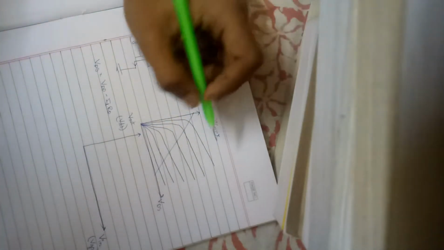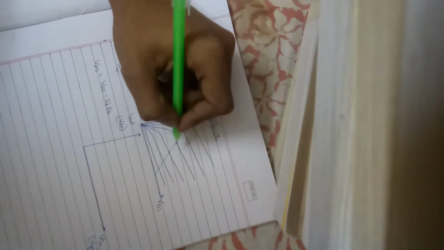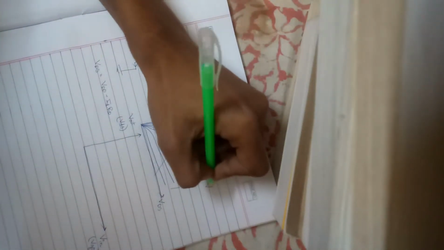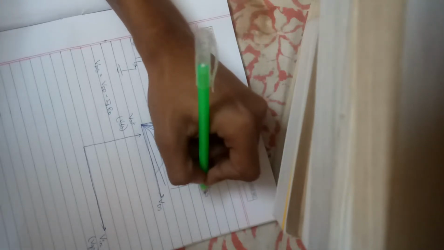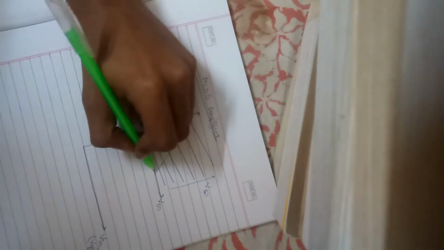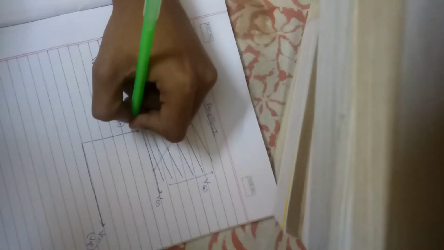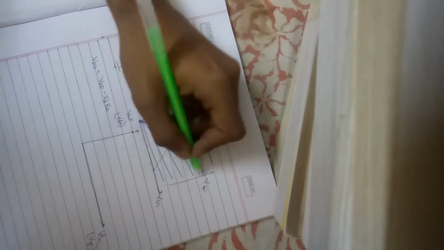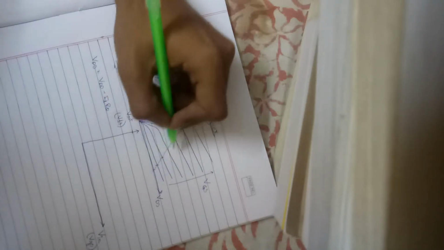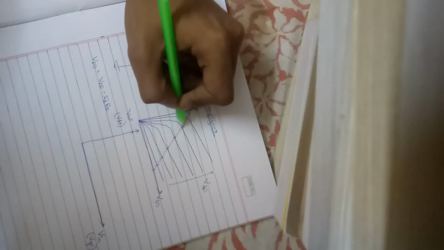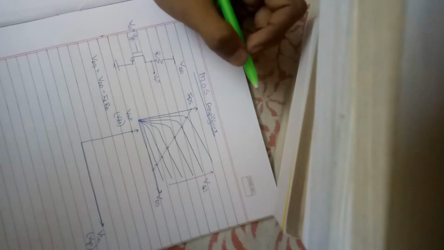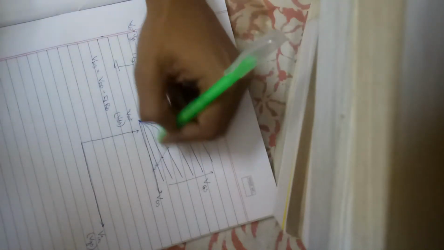Suppose we look at the curves coming for increasing values of VGS. When VGS is very low, we can see that VDS is quite high. As VGS increases, the VDS values slowly decrease. In this region, the decrease in the cutoff region is quite less.